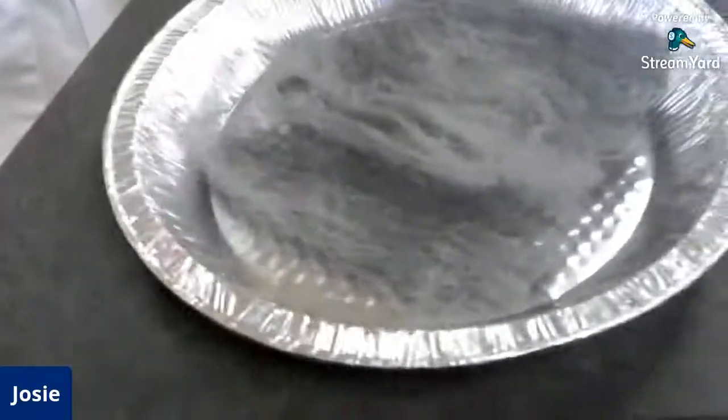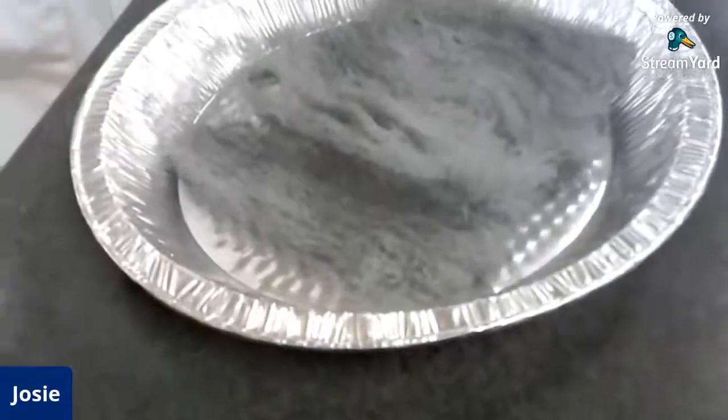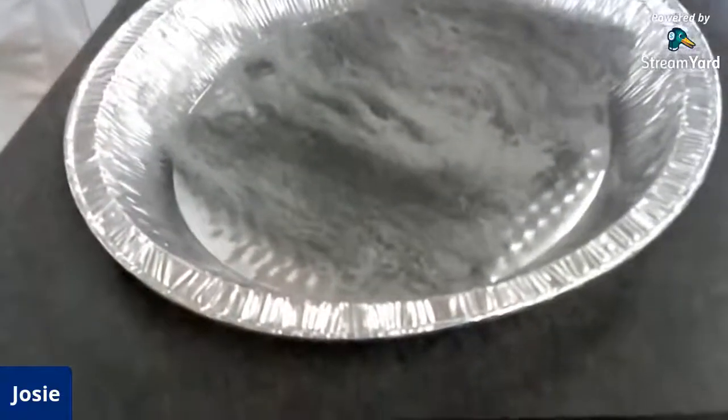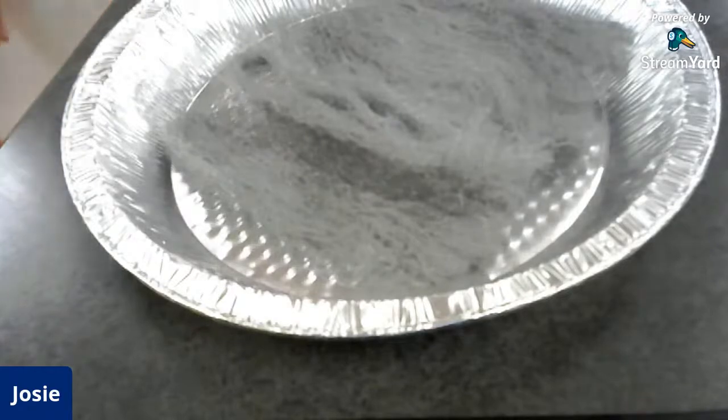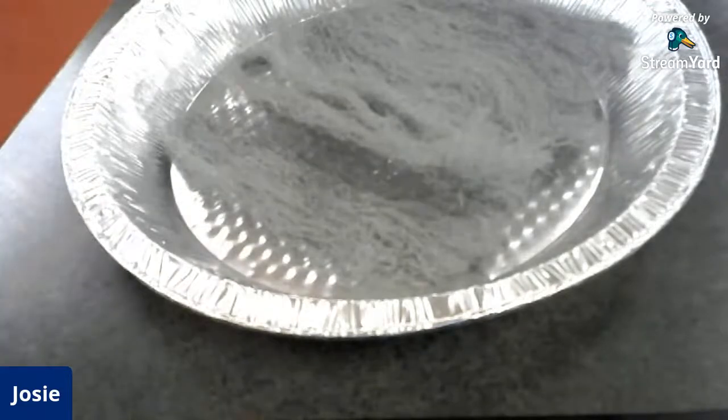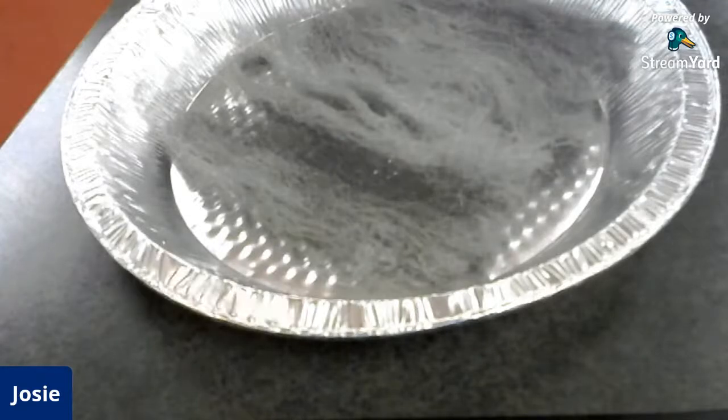Try to get a good angle so you can see really well. Okay, so this is steel wool. This is super fine steel wool, so when handling it, you need to use gloves. And I'm going to take a 9-volt battery and show you how to light it.